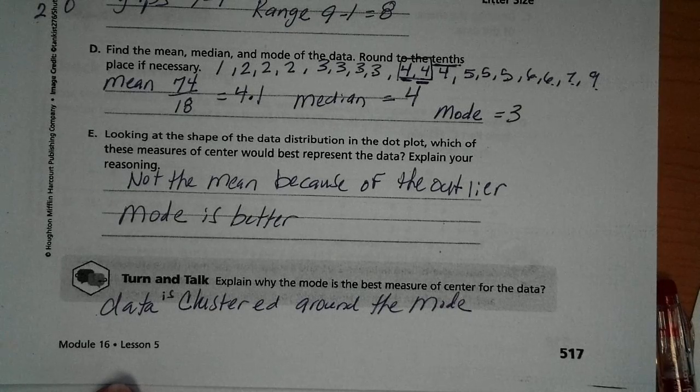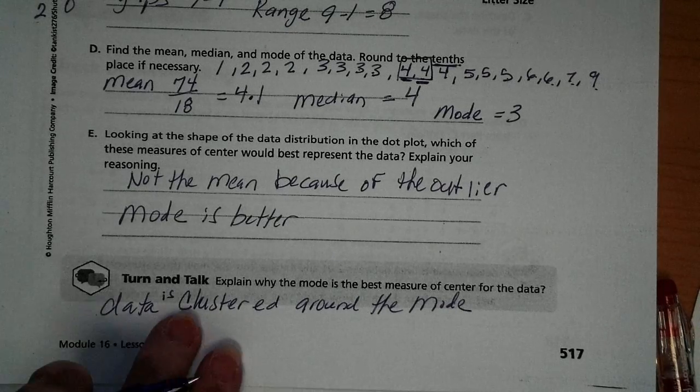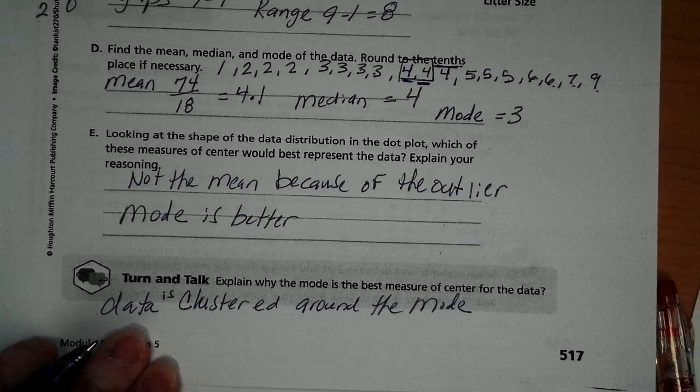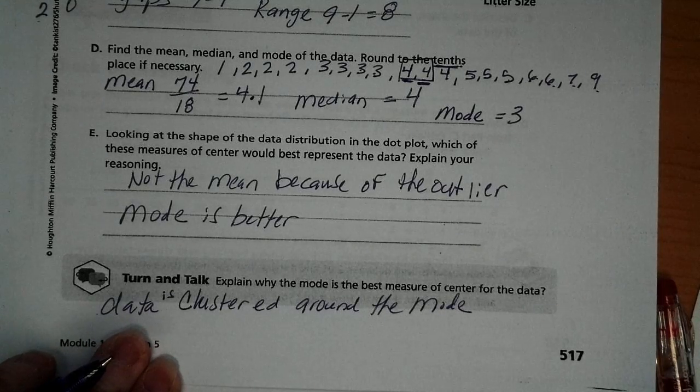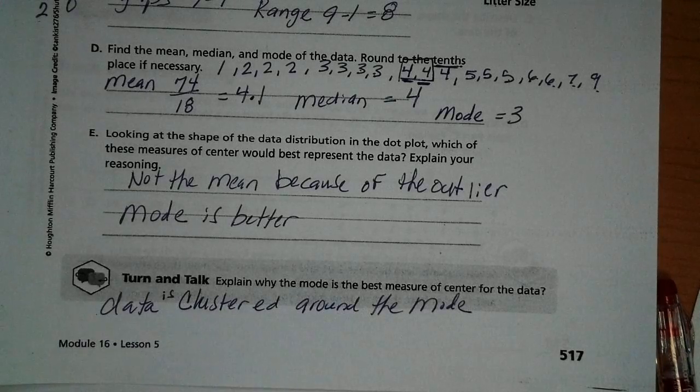I'm hungry. All right, are we good? Can I flip the page? One sec. Okay, I'm good.